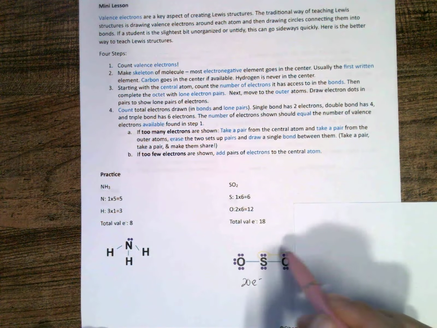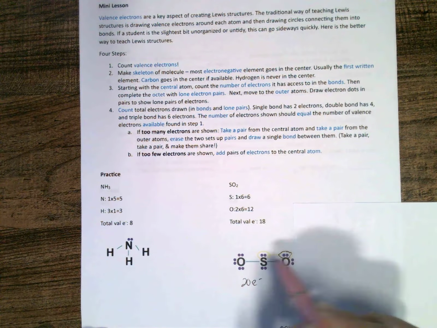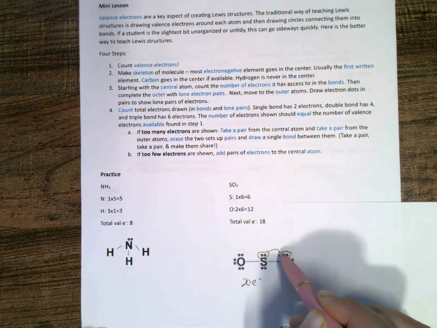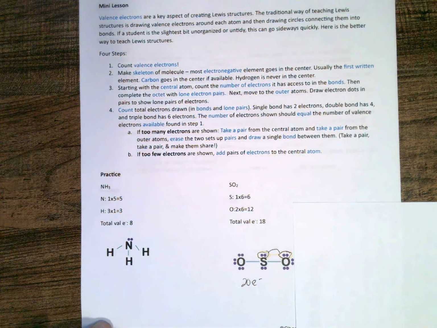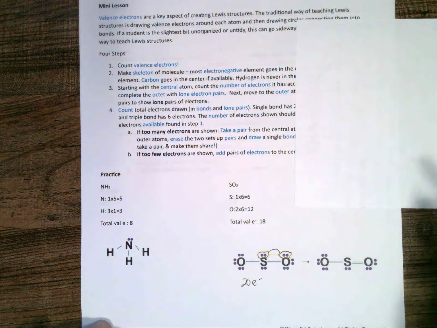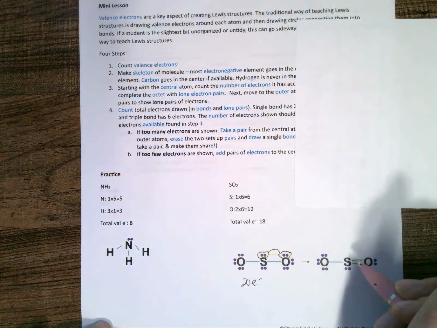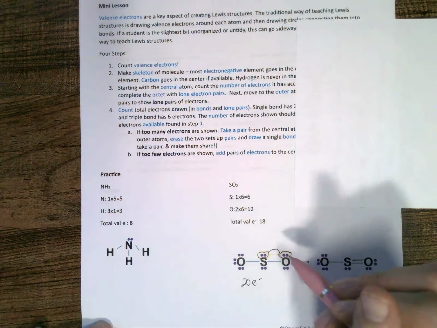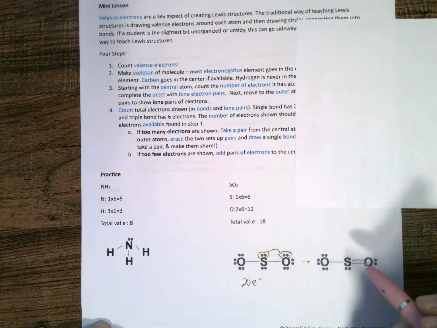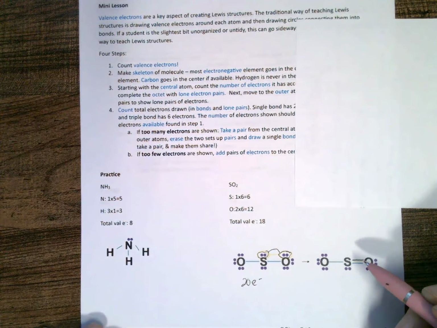So I'm going to take a pair from my outer atom, take a pair from my central atom, and make them share. So in reality, instead of a single bond here, I have a double bond here. So here's my double bond. Then these electrons go away because I really don't have two pairs. I really have two electrons being shared in a bond instead of 4 electrons.